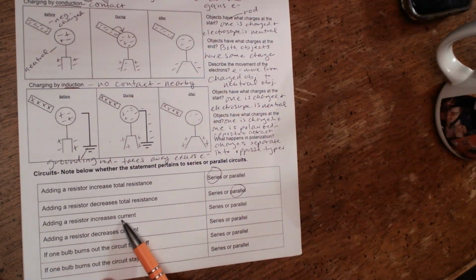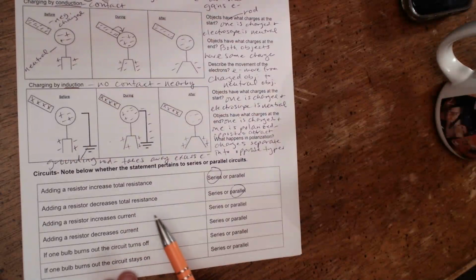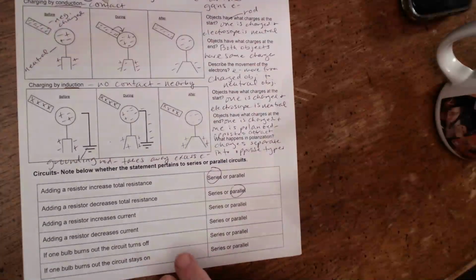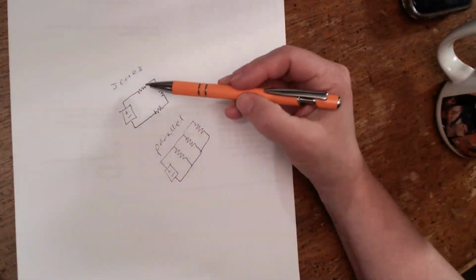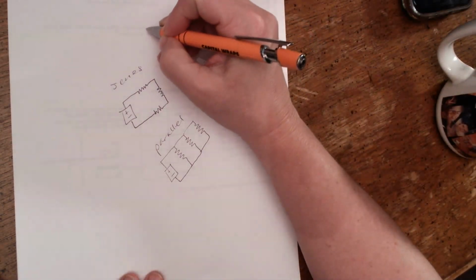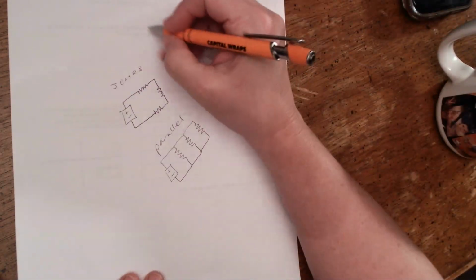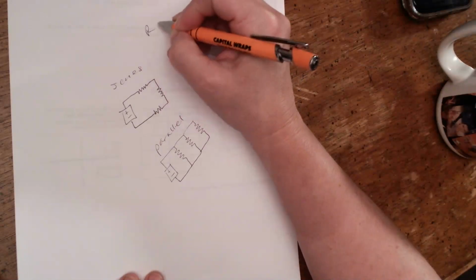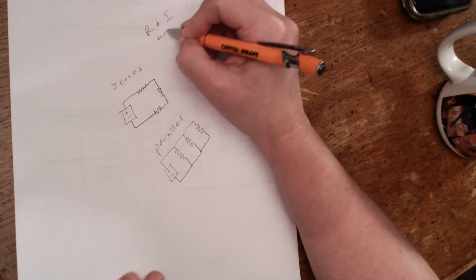Adding a resistor increases current. Current is the flow of electrons through our circuit. Whether we've got one type of circuit or another, resistance and current are inverse.